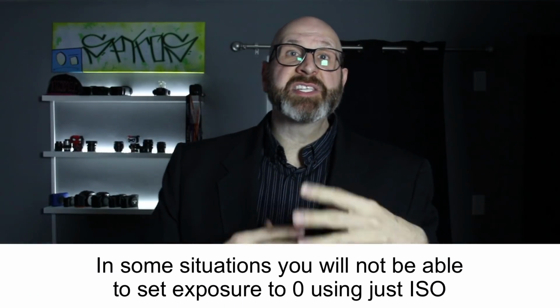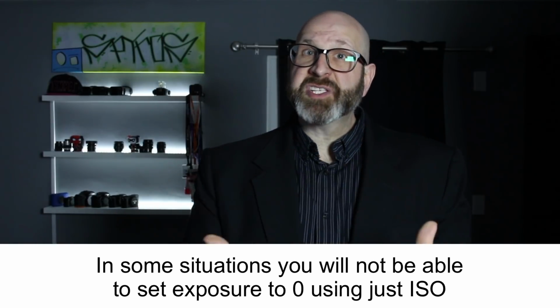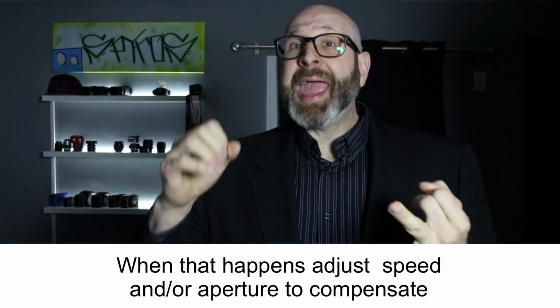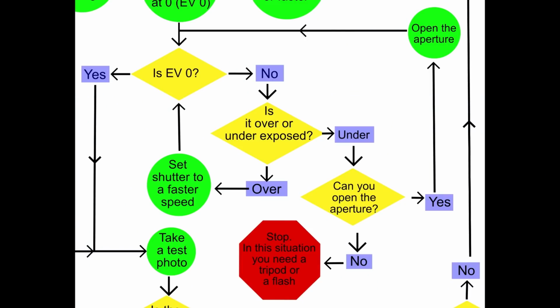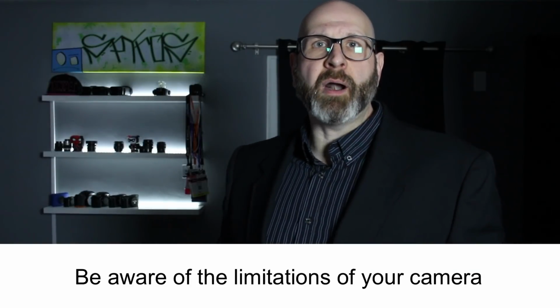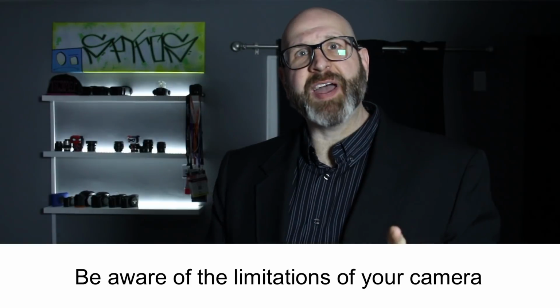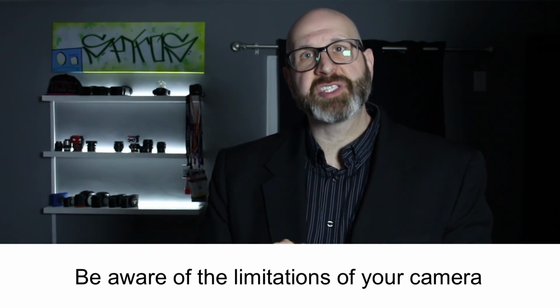Now, in some cases, you'll find that you can't get your exposure indicator to 0 by adjusting your ISO. When that happens, you'll have to adjust your shutter speed and/or your aperture to compensate, and I've accounted for this in the flowchart. But you do have to be aware of your camera's limitations. Even though this process works, you may find yourself in a situation where you can't get a photo because of the limitations of your camera.